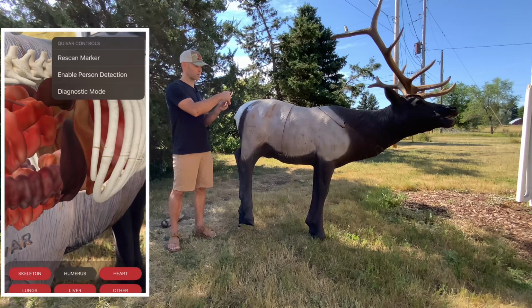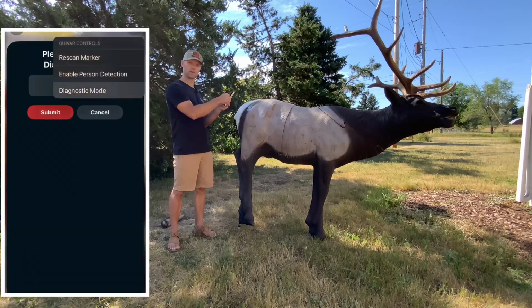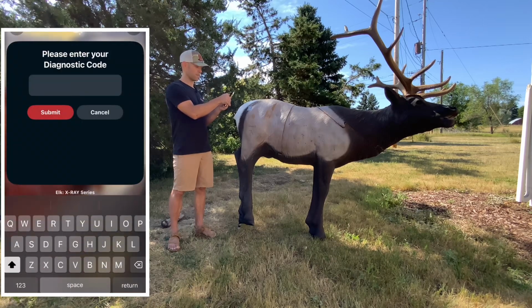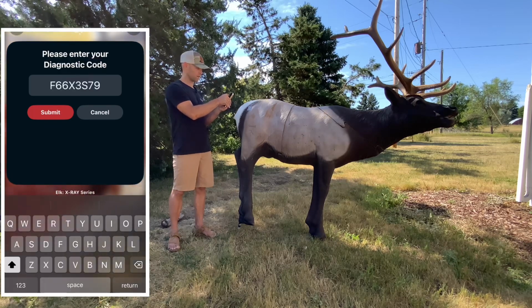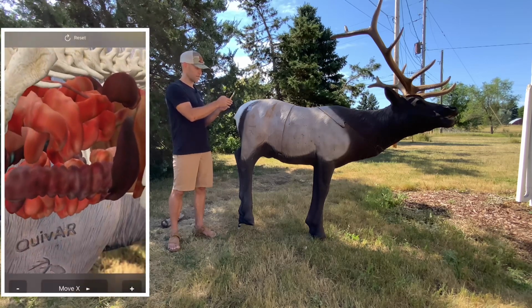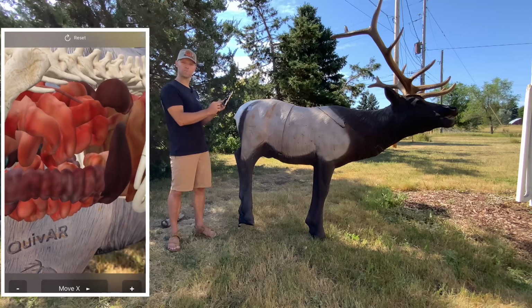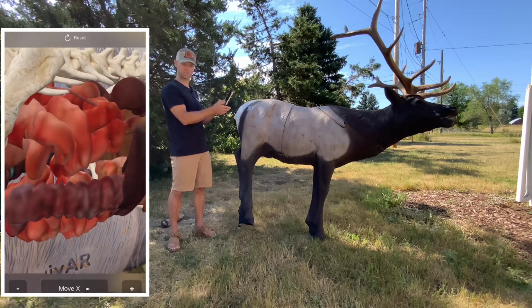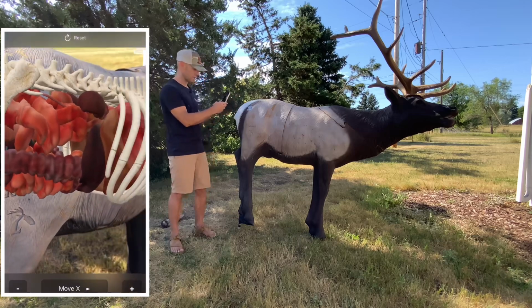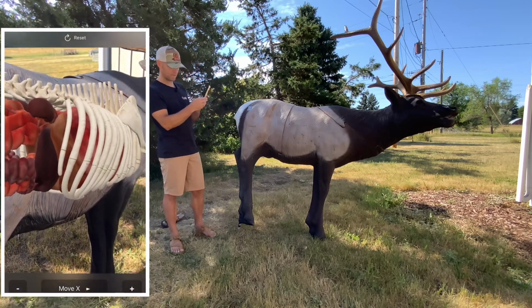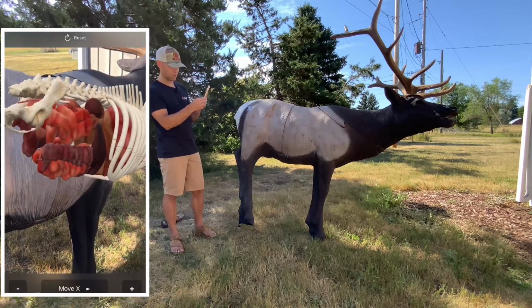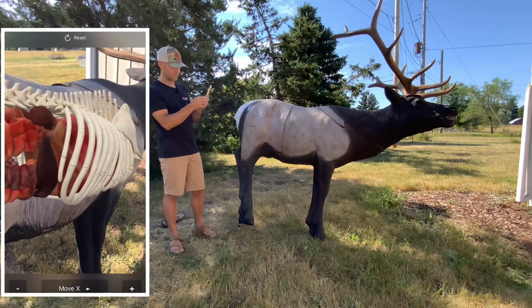So in the top right, we have the 3 dots, and you're going to go into diagnostic mode. So in there, you're going to add the code that the support from QuivAR will give you. And so when I add that in there, then it's going to bring up this at the bottom that says how to move the model, and there's several different X, Y axes. And so, for example, we can see this anatomy, and if I hit the plus sign, it's going to move it, or I can hold it and it'll move it a bunch at one time.